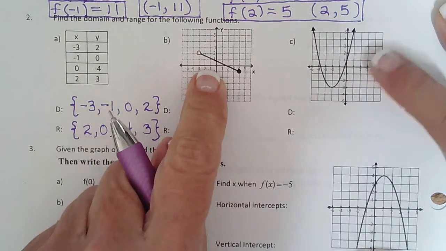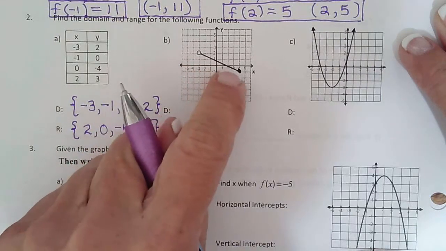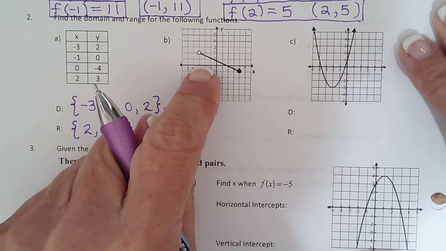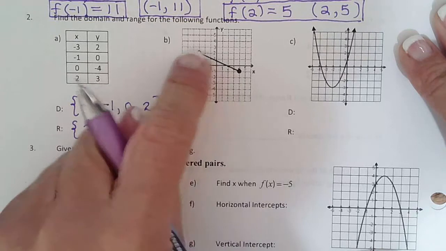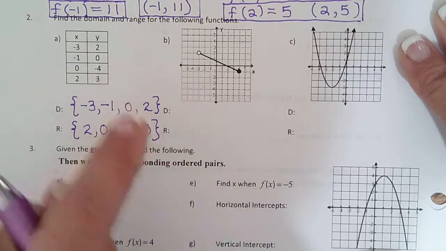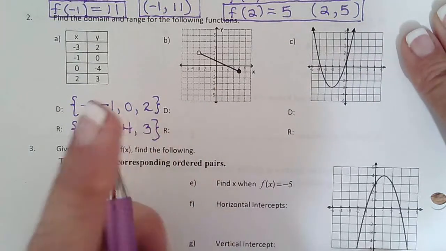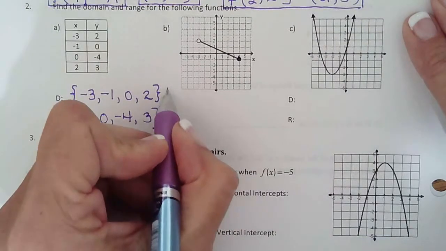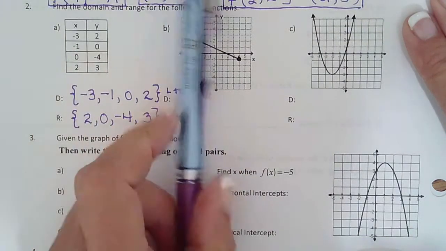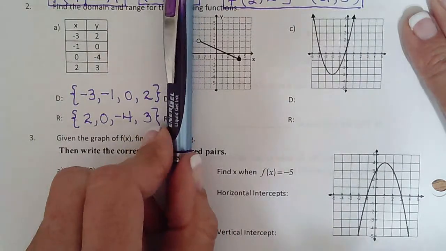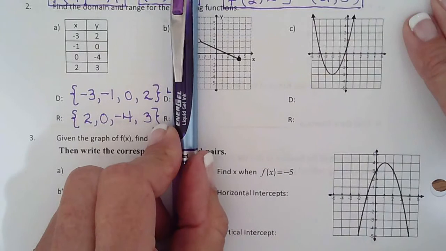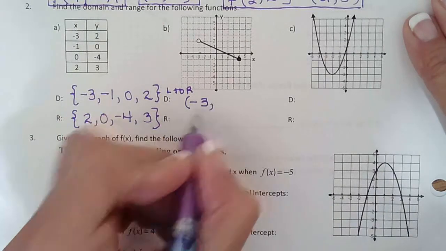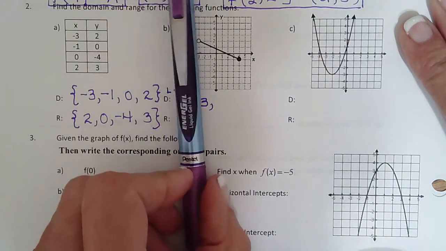Now on these two, I can't name every x because there's an infinite number of x values between these two, like -2.3, -2.2, -2.1111. So there's a million values, a trillion, an infinite number of values. So when I have graphs, I have to switch over to the interval notation that we've been practicing. So domain, remember, is left to right. So you roll your pencil and you say, what is the leftmost x value? So look on the x-axis, and that is -3. It's an open circle, though, so that means I need a parenthesis. So -3, roll your pencil right.